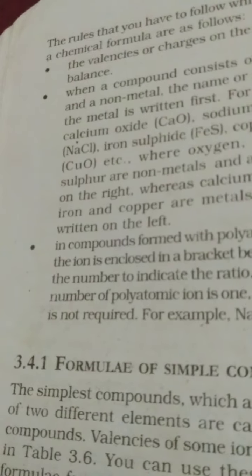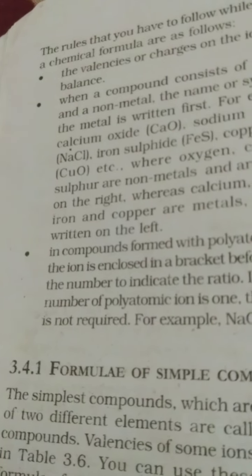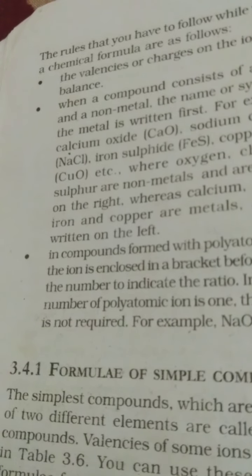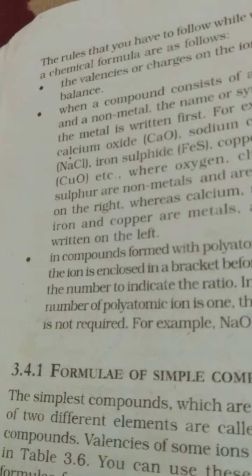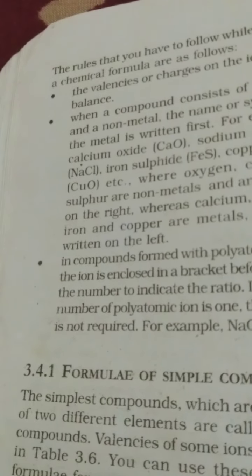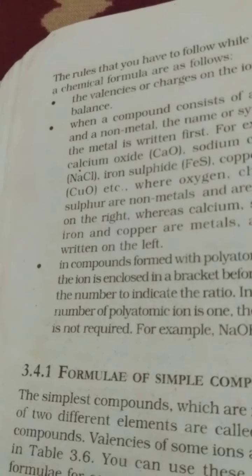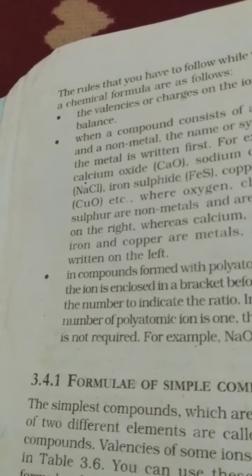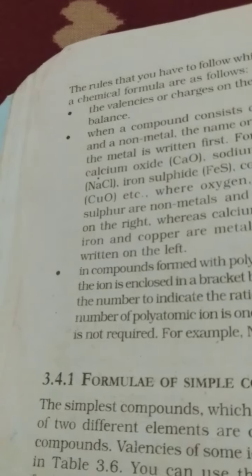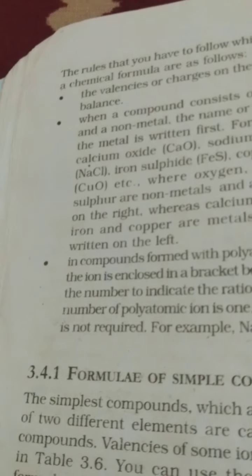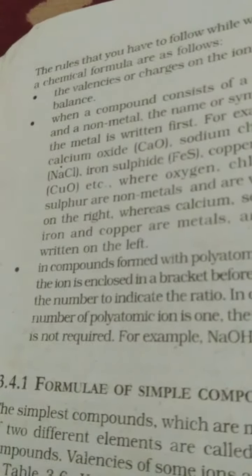Cupric oxide I am saying, because copper has 2 valency and copper also has 1 valency. If it is 1 valency, then the suffix ous will be added at the end of the metallic ion, and if it is the higher valency, then ic will be the suffix added with the metallic ion, and the non-metallic ion will be modified.